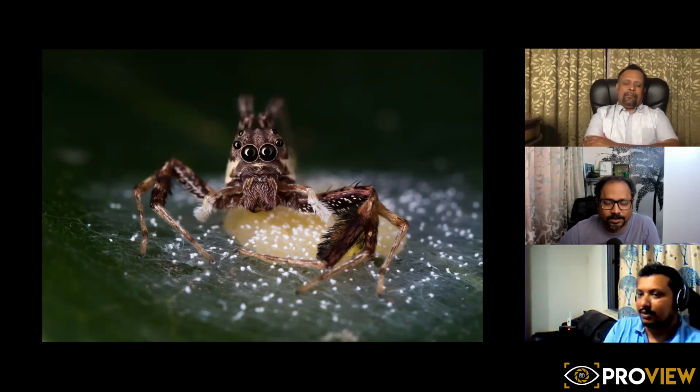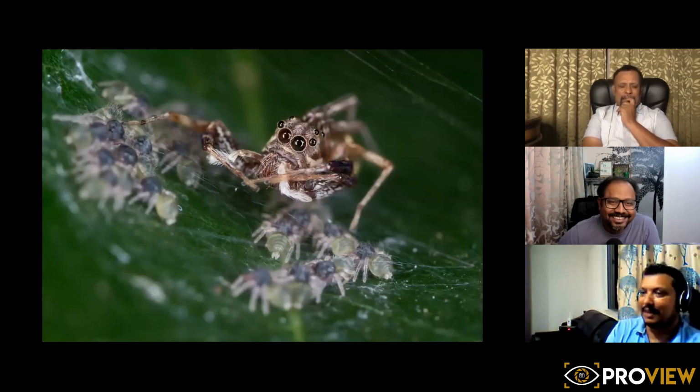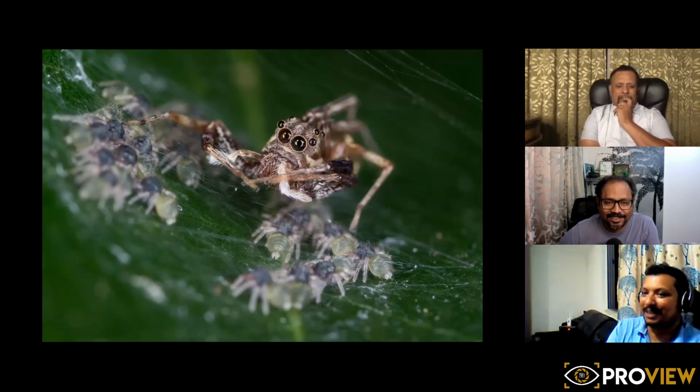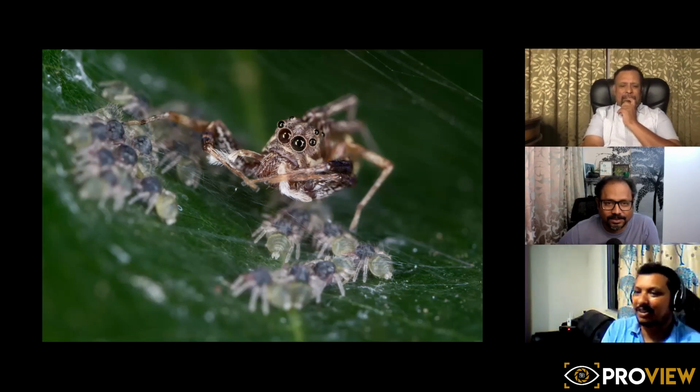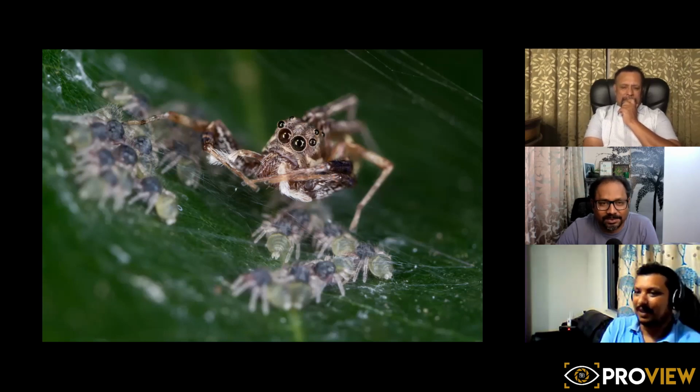I took this picture in a garden near my house, and I went there again after 21 days, and I found this. This is the same spider which was guarding its eggs. Now all the babies have come out. You can see the spider babies all around. The mother spider waited there and protected the eggs for 21 days, maybe more. The babies have come out, and the spider was still there, protecting those kids. So as a mother, a spider is a very responsible mother.